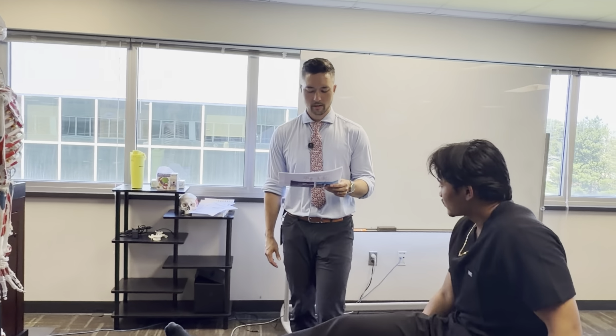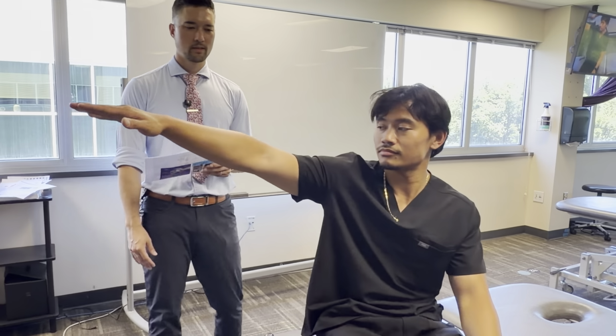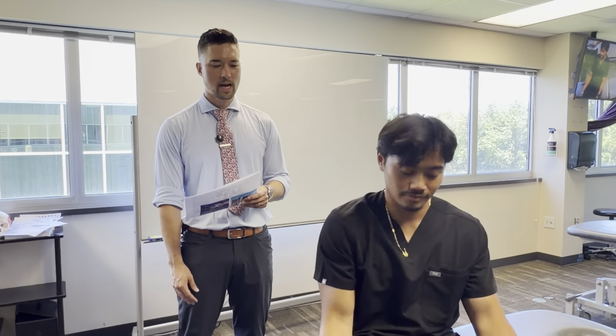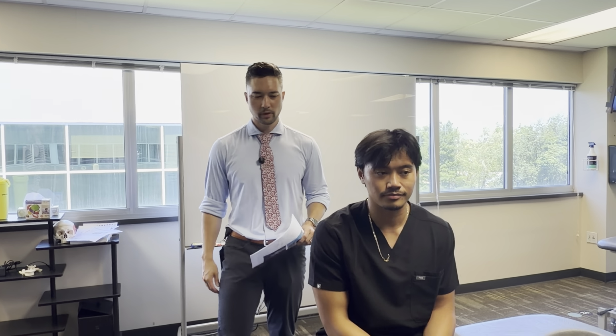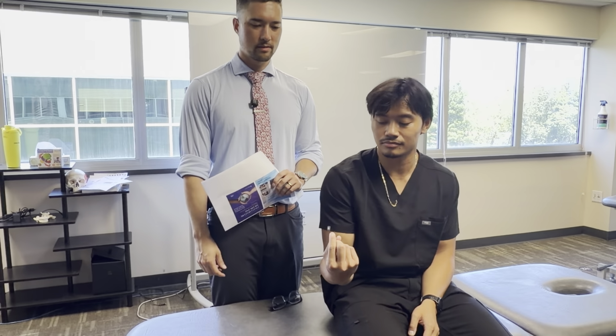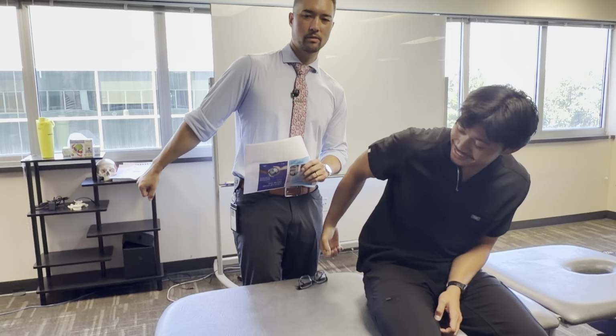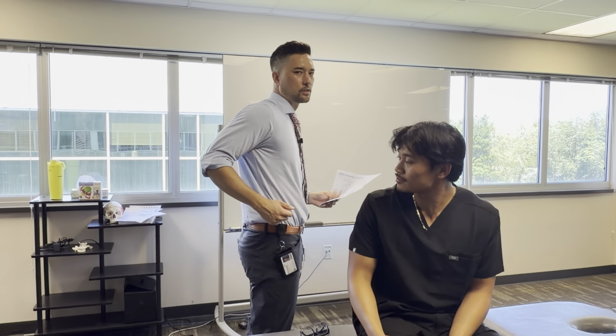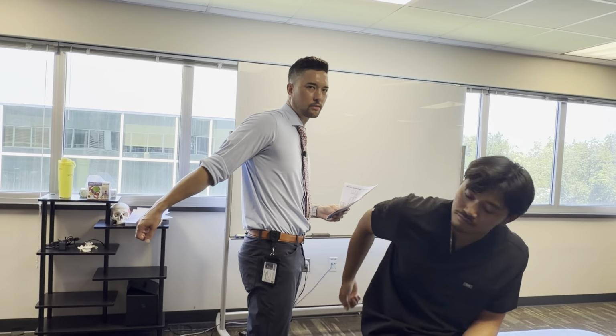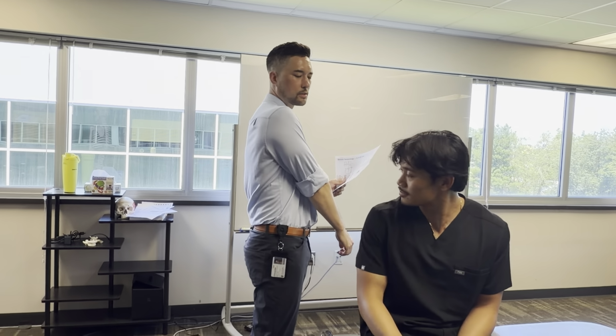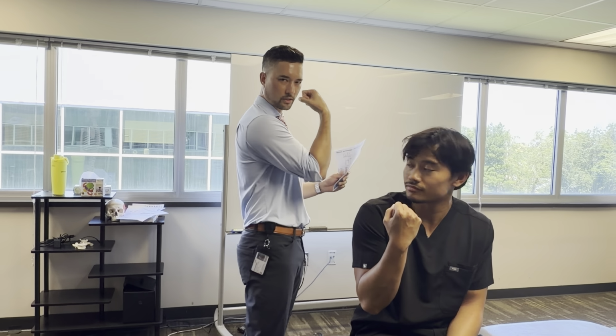Can you abduct your shoulder? Good job. Can you adduct? Add it to the body. So the way I remember abduction and adduction, ab is bringing things away. Add is you're adding it. So you just add it to the body. Flex your finger. Nice. Can you extend? Nice. Can you flex your bicep? Can you extend your arm at the elbow and the shoulder, right? So shoulder extension is this. Elbow extension is that, okay? Shoulder flexion is this. Elbow flexion is that. Wrist flexion is that, okay?